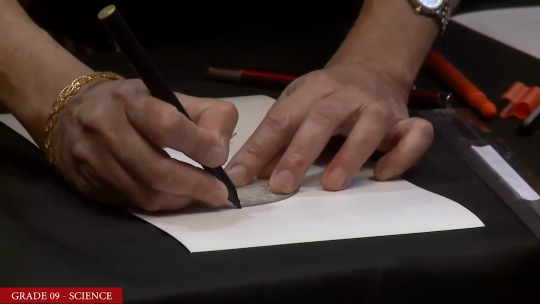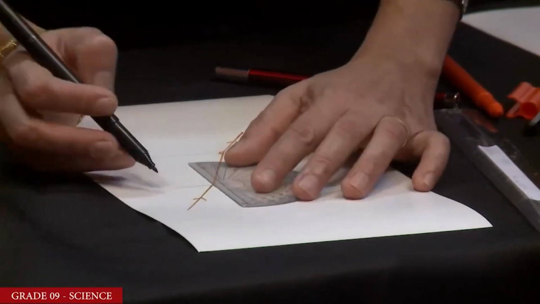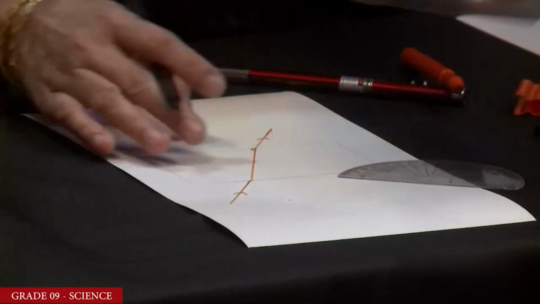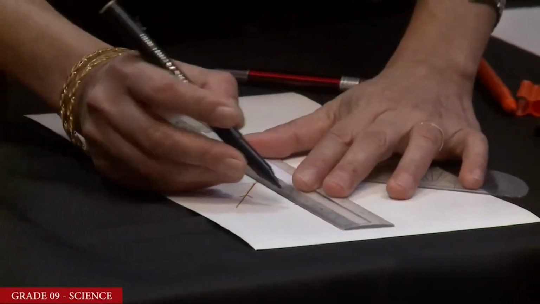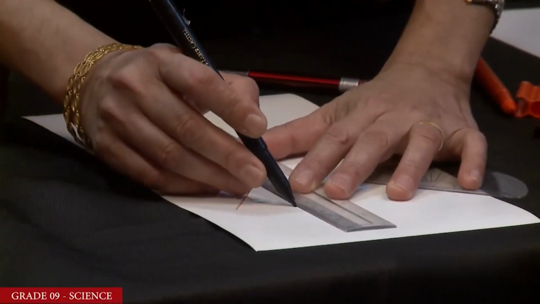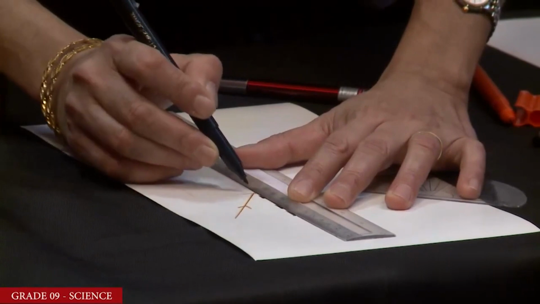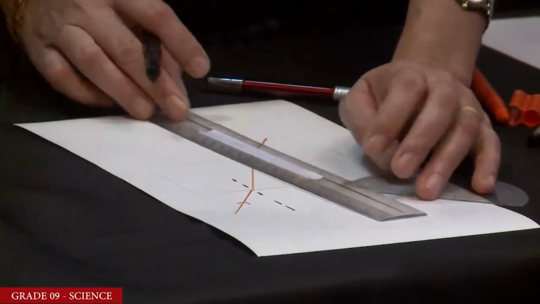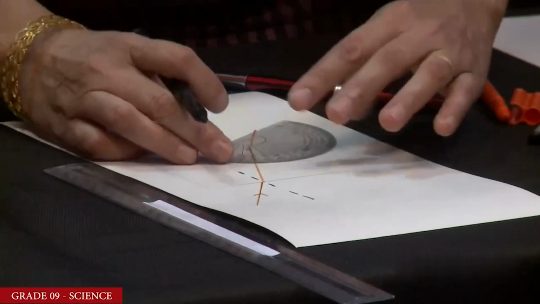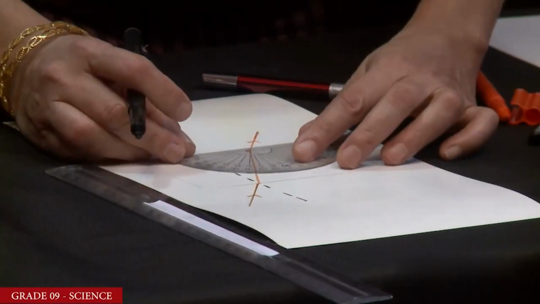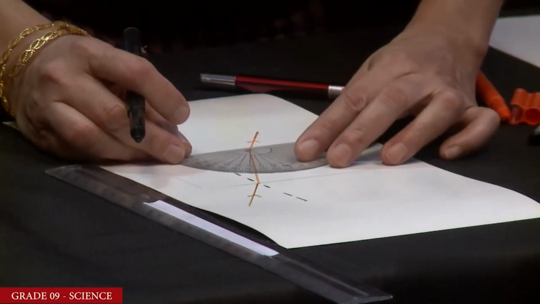Keeping the protractor like this, and I draw the normal to this point as well.